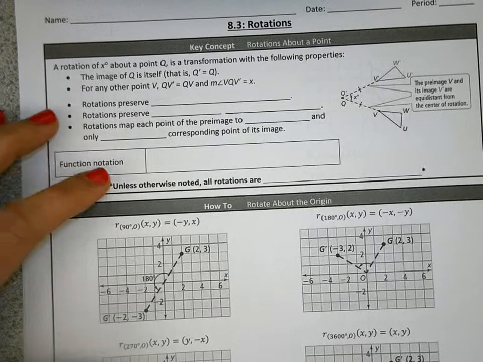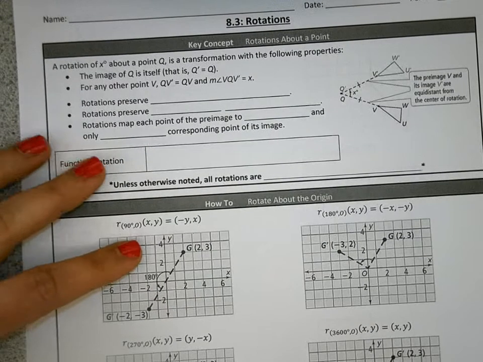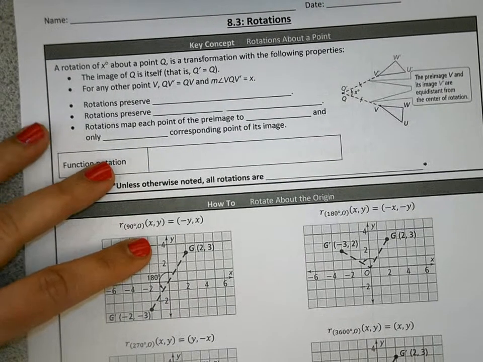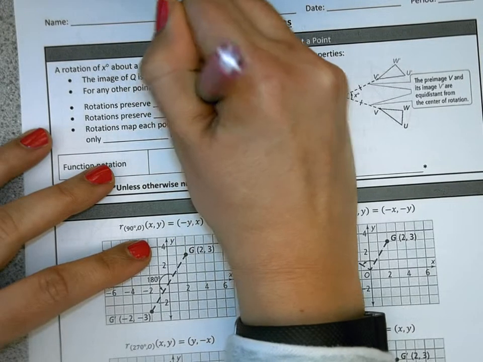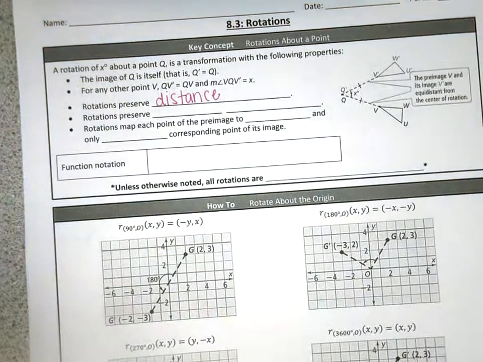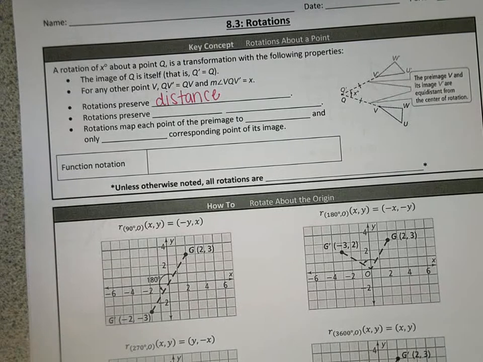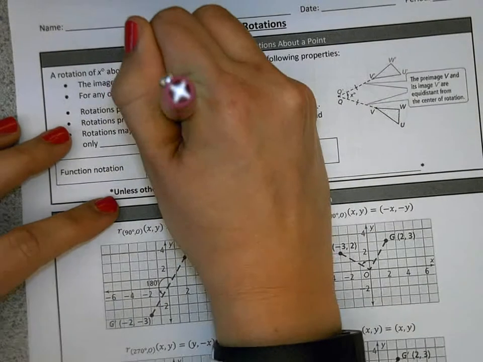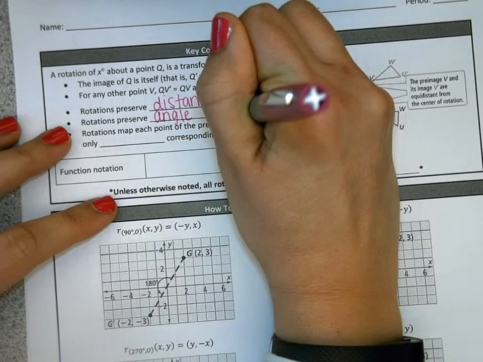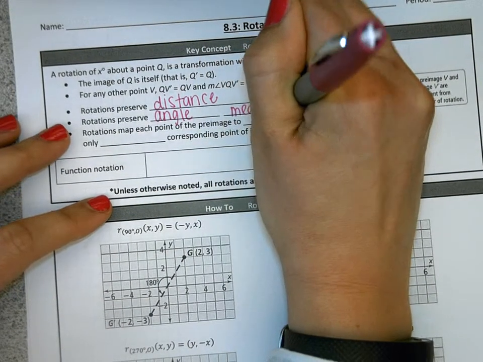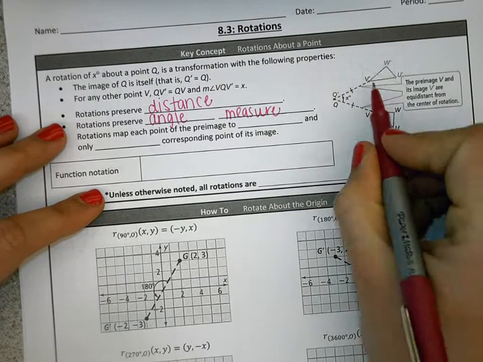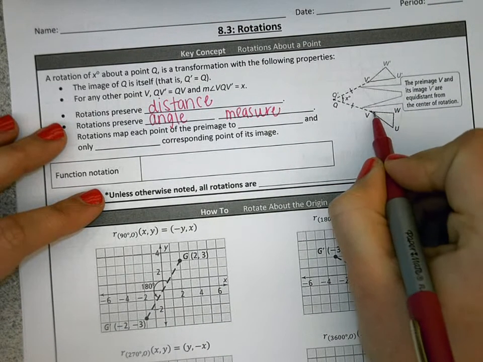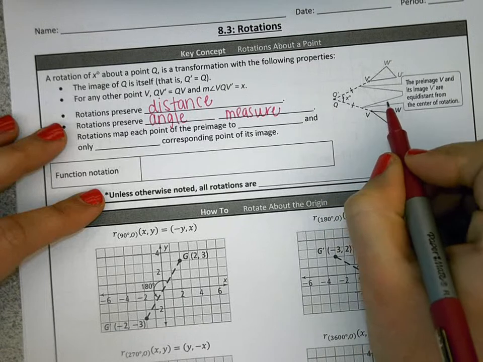Okay? It is a rigid motion, so here's the big thing you need to know. Rotations preserve distance. What else? We've written it like 3 times now. Angle measure. And what I mean when I say angle measure, that means that in the triangle, all of the angles in the triangle are the same as the angles in the image of the new triangle.